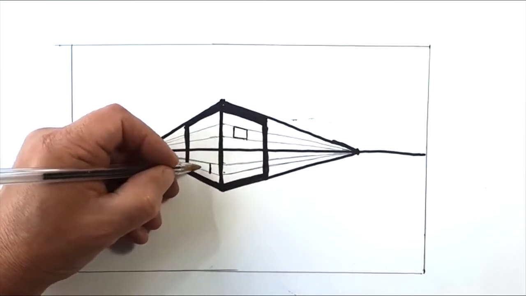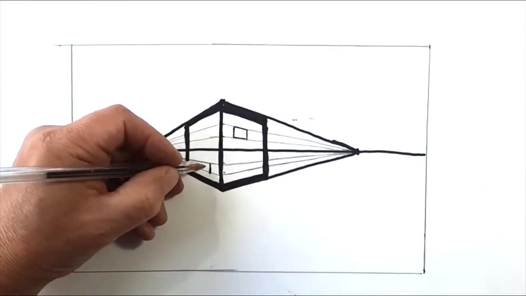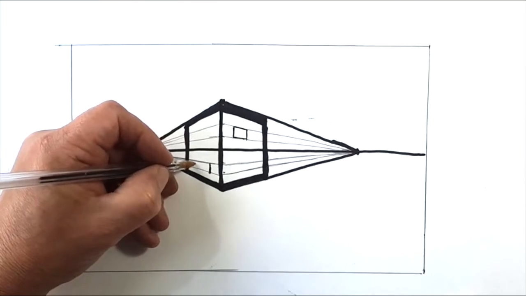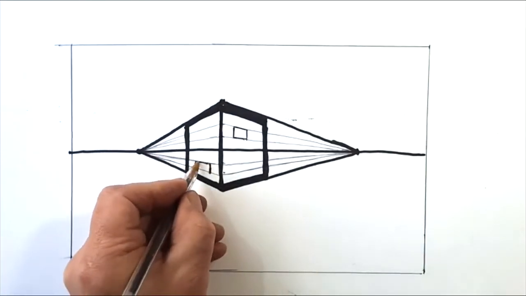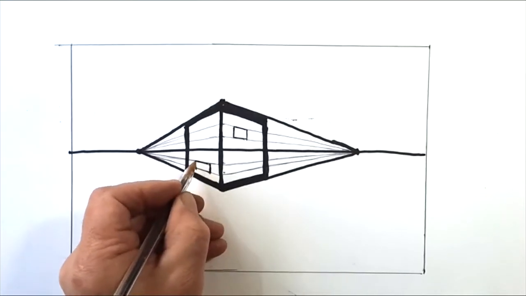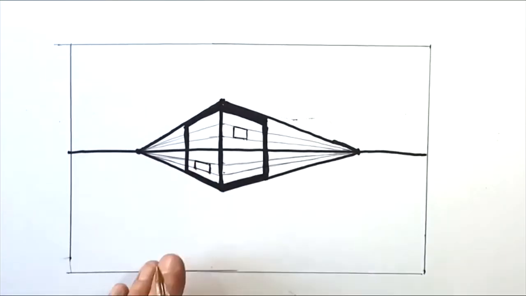So again, the verticals depend on how wide the window is, of course. It could be a wider window, or whatever shape, and then join those lines along the guideline, and you can see what's happening.